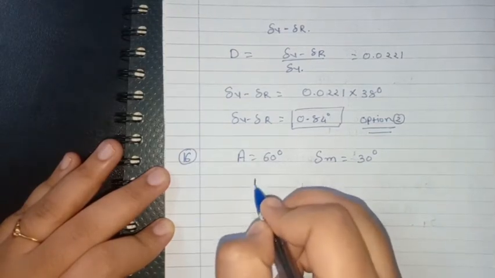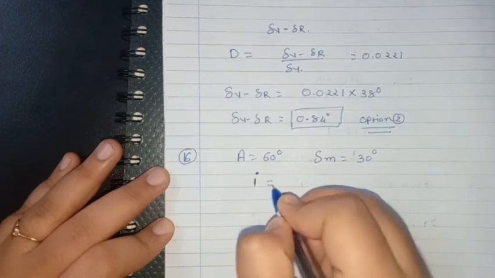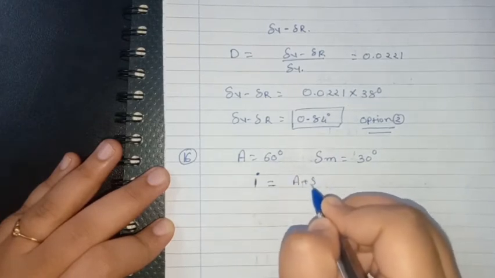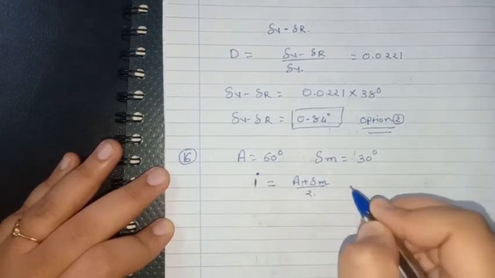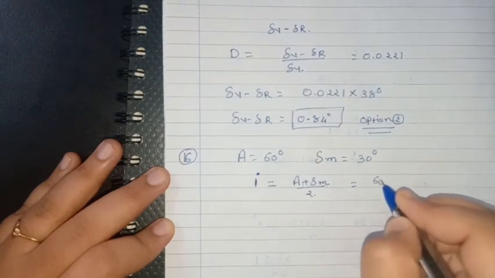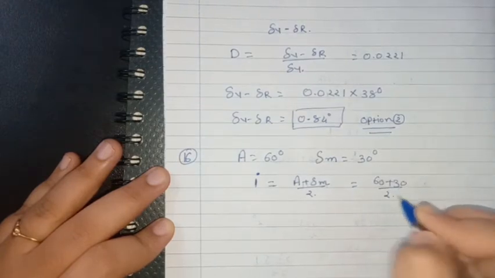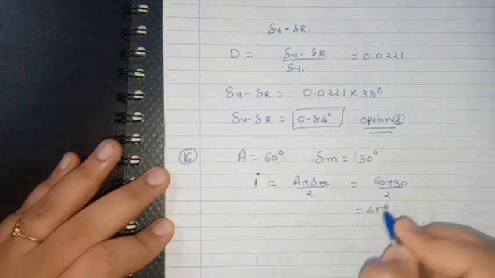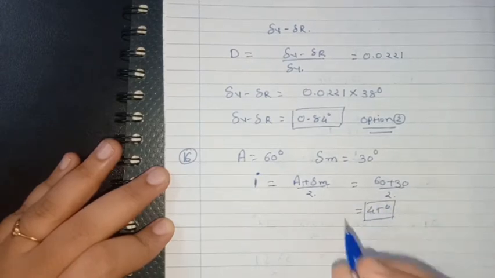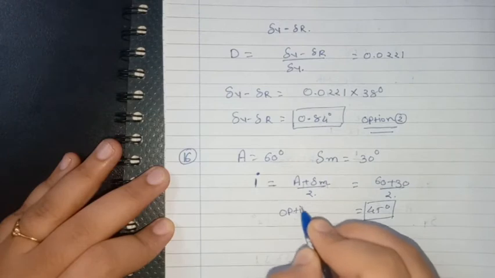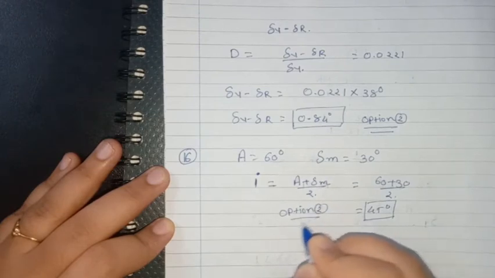For minimum deviation condition, the angle of incidence is given by (A plus delta m) by 2. That is equal to (60 plus 30) by 2. So angle of incidence will be 45 degree. So option 2 is correct option.